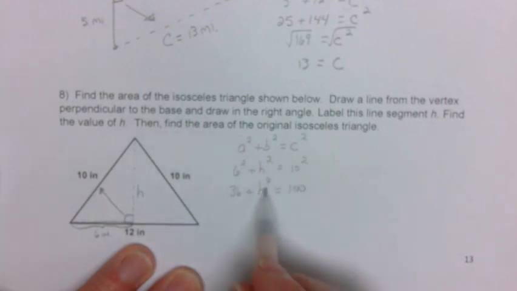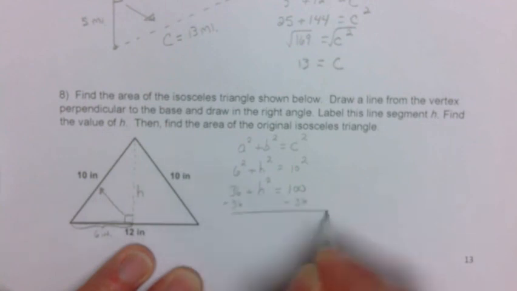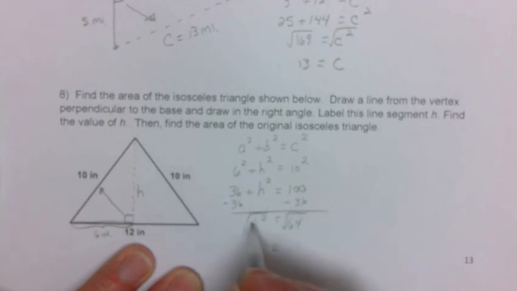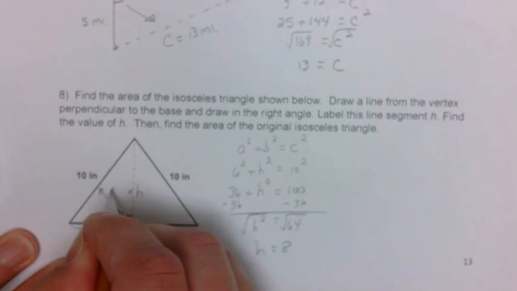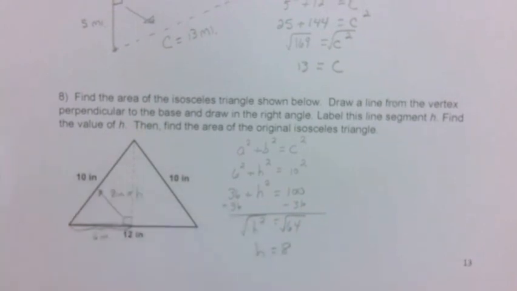Now we have to get h squared all alone, so we'll subtract 36 from each side. H squared, therefore, is going to be equal to 64. To get the value of h, now I'm going to take the square root of each side. Square root of h squared is h, and the square root of 64 is equal to 8. So this height right here is equal to 8 inches.